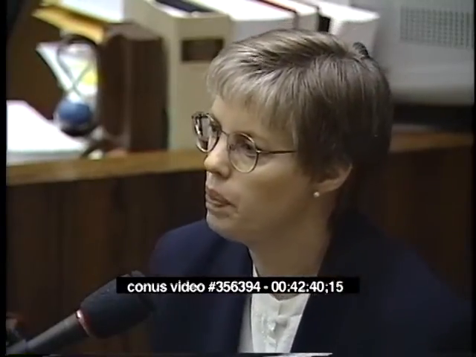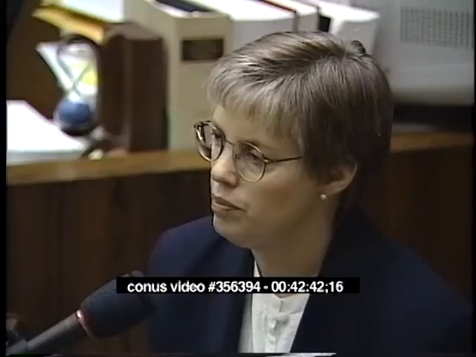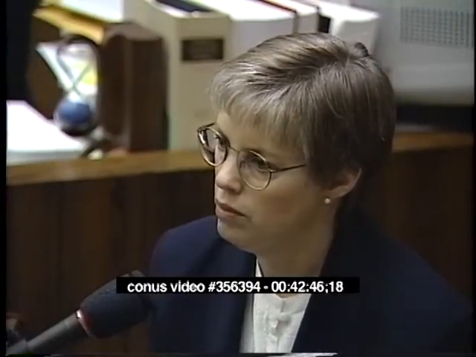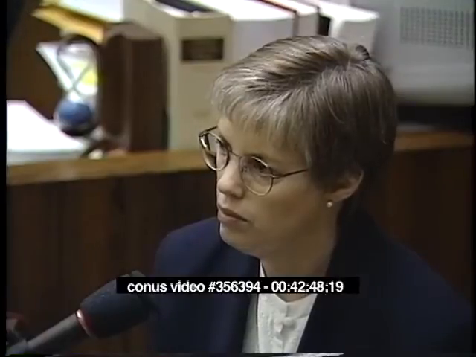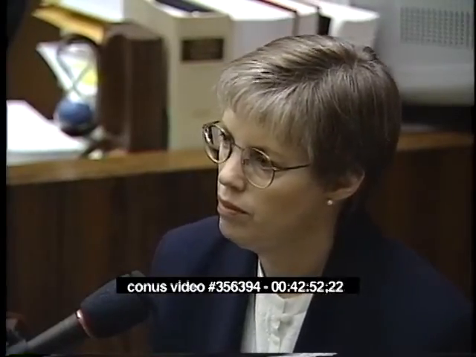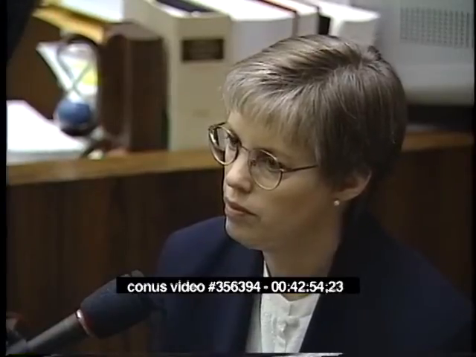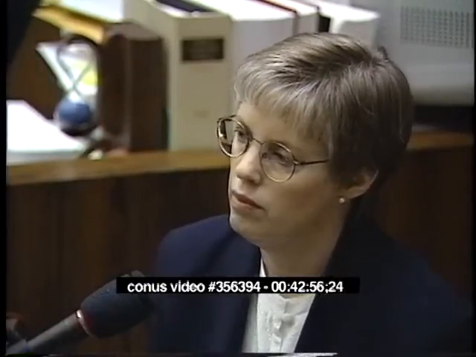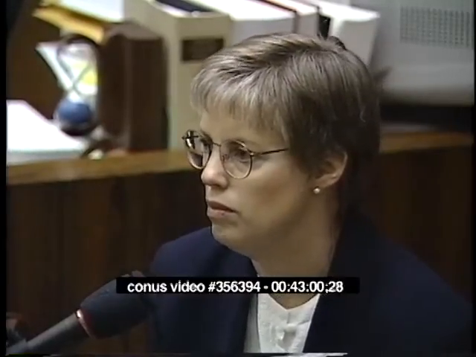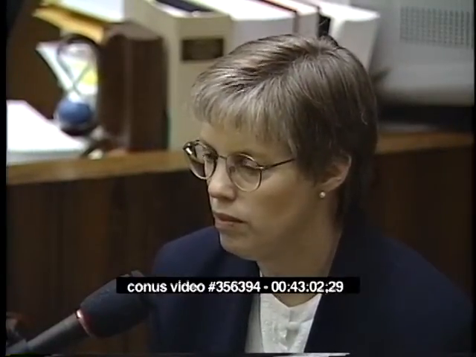As far as RFLP testing and the use of controls, if I ask you later to examine and describe an autorad or a series of autorads, will you be able to point out the controls on that autorad? Yes. Then let's turn to PCR typing and the use of controls. Do they play the same or in any manner a different role in PCR typing than they do in RFLP typing?